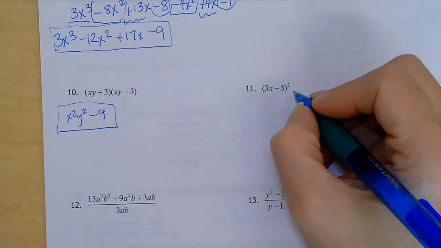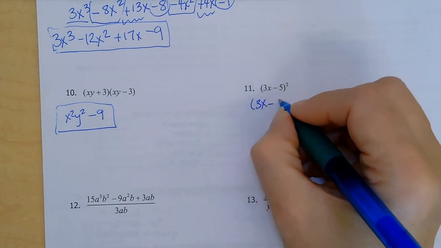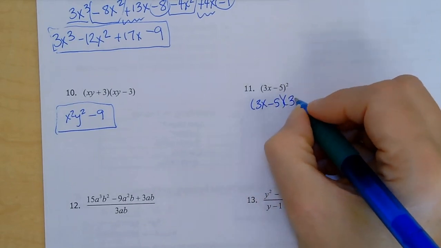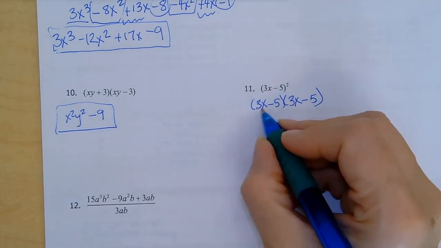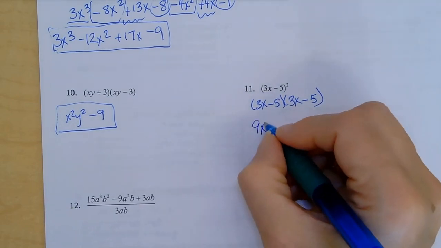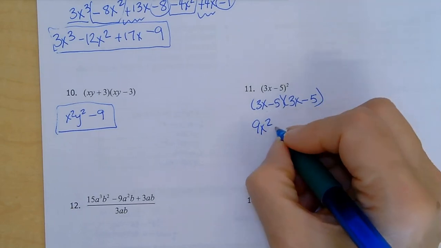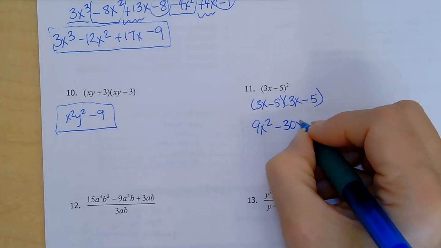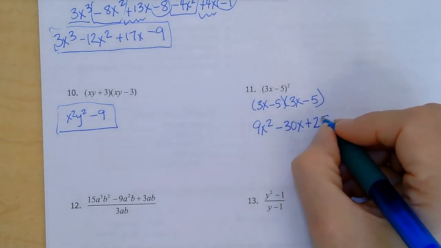Here, 3x minus 5 all squared. If I remember my rules for a perfect squared trinomial, I can go ahead and write the answer, but if I want to write it out just to be sure, I can write it out. 3x times 3x is 9x squared. Outer is negative 15x, and inner is also negative 15x. So we're going to have negative 30x. And then last is negative 5 times negative 5 is positive 25.